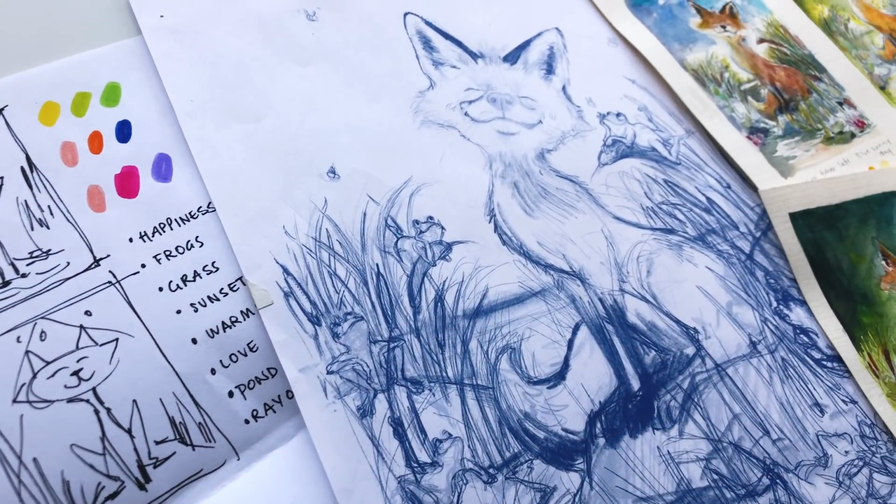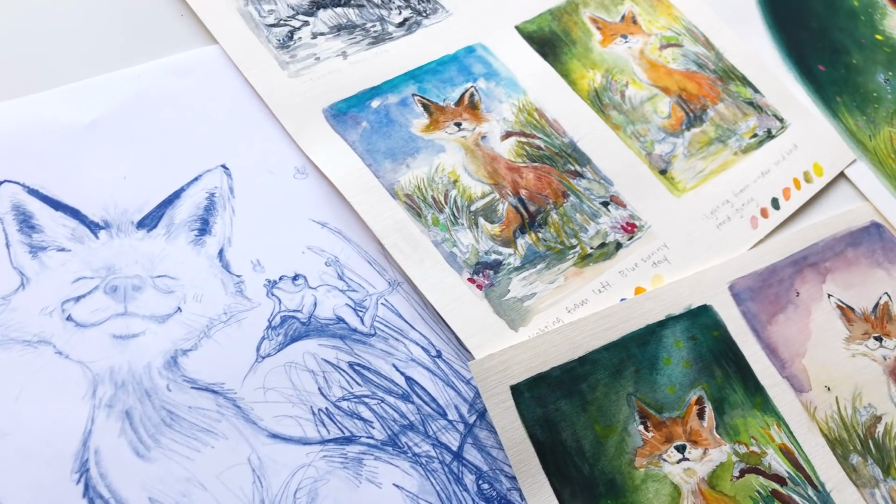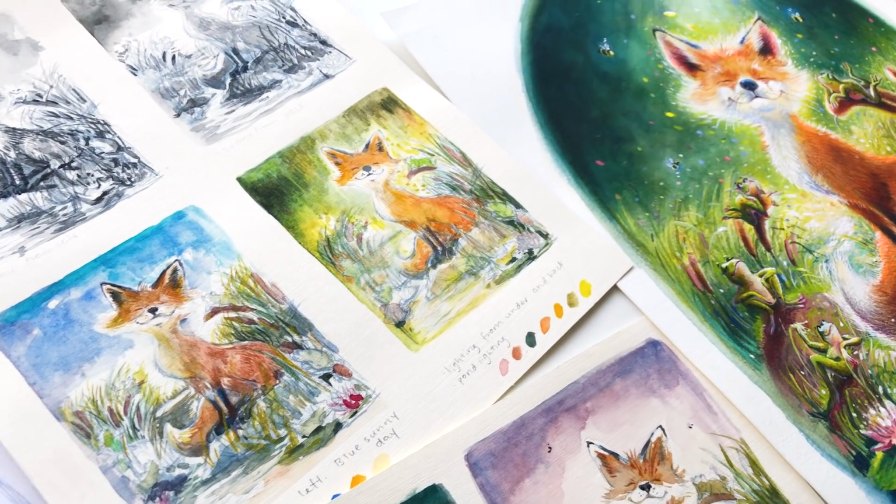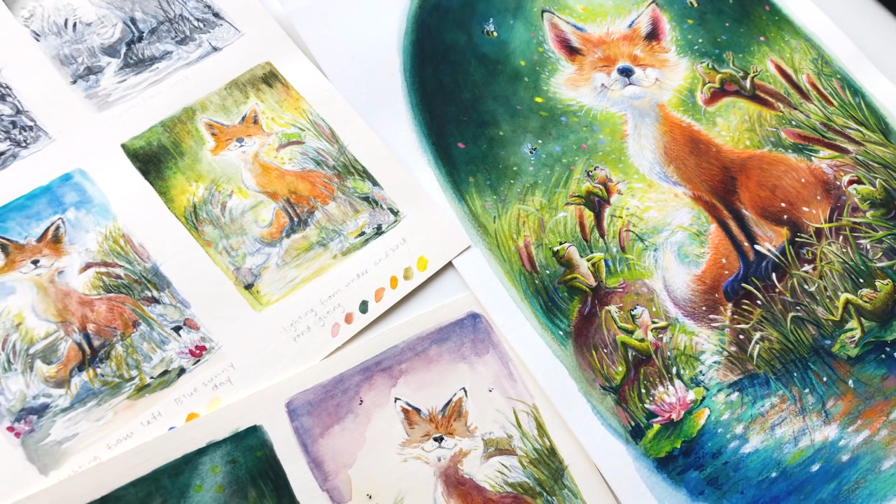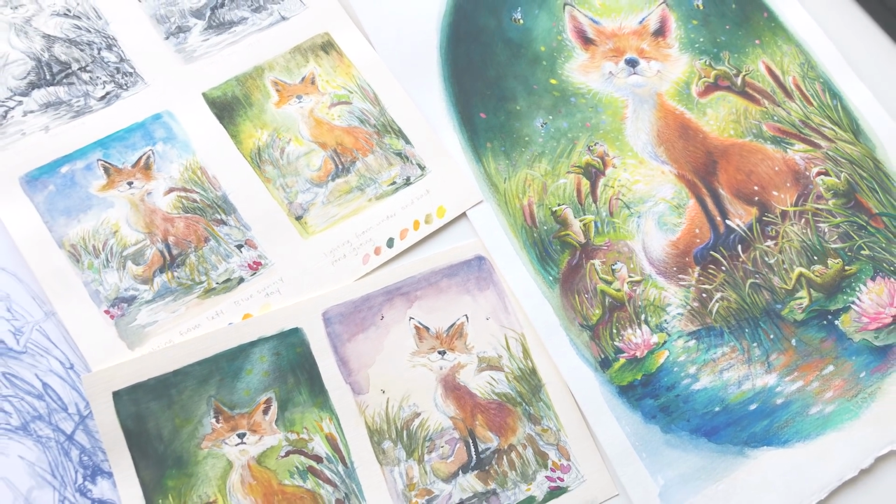Alright, so you guys are probably wondering how I develop my finished pieces and what process I take to get there. I like to stay organized with my process with 4 steps, and the first thing I like to do is to create some thumbnails.